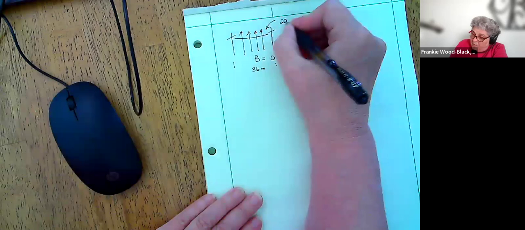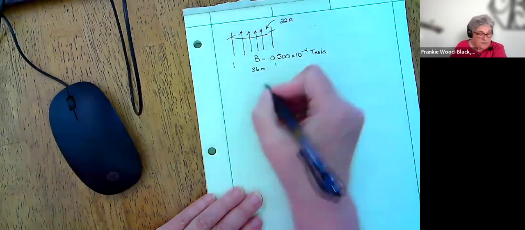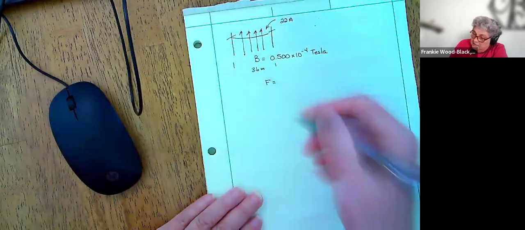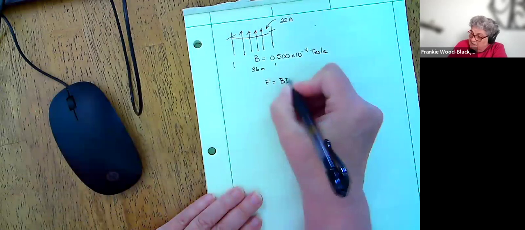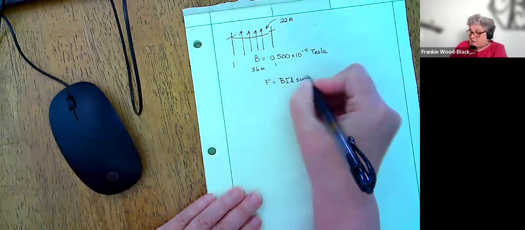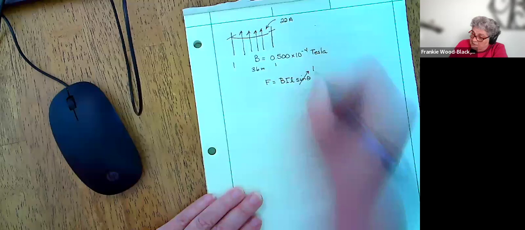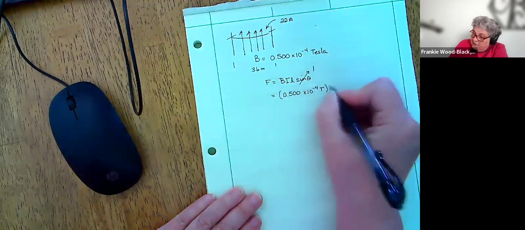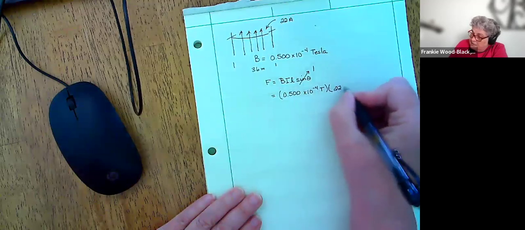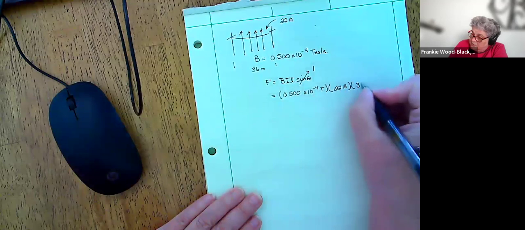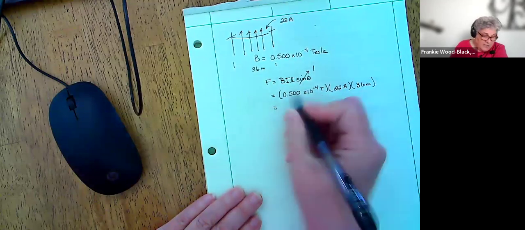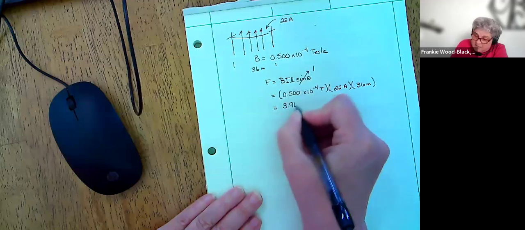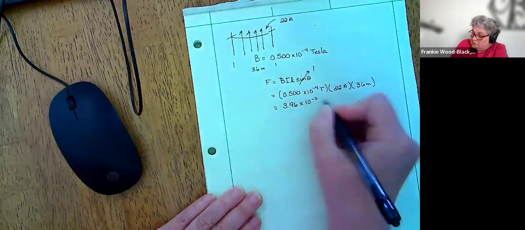My force on that wire due to the Earth's magnetic field is going to equal B times the current times the length times the sine of the angle. But because I'm perpendicular, that's going to be 1. So now I've got 0.500 times 10 to the minus 4 Tesla. My current is 22 amps, and my length is 36 meters. And if I plug that into the calculator, I'm going to get something on the order of 3.96 times 10 to the minus 2 newtons.